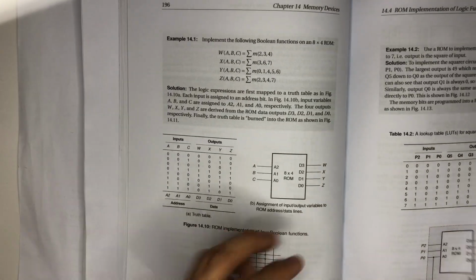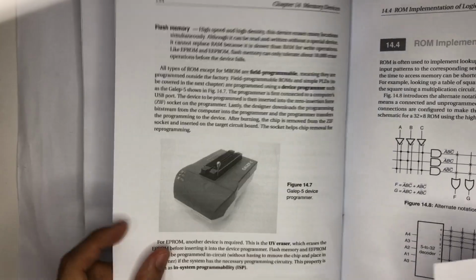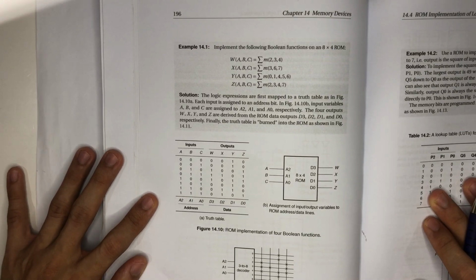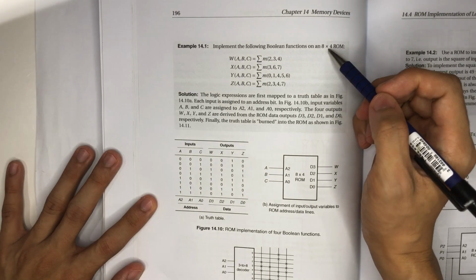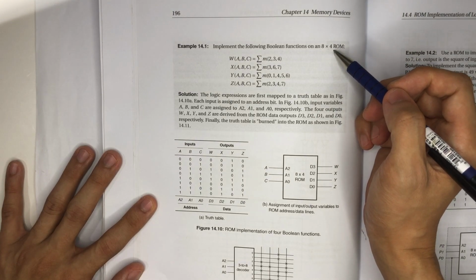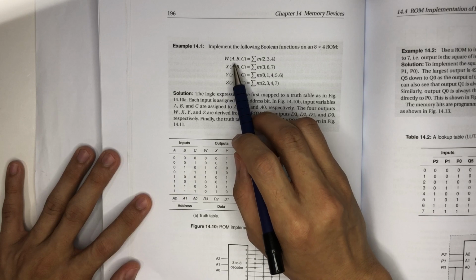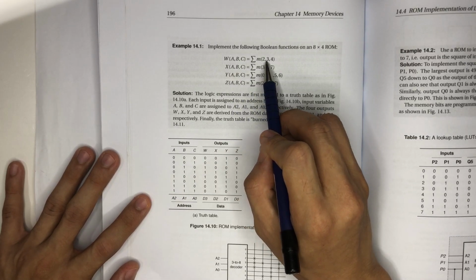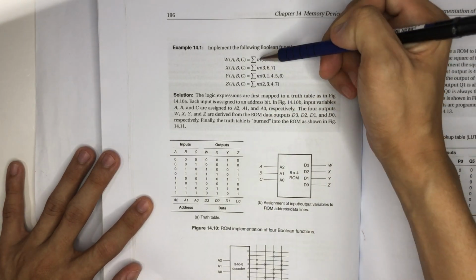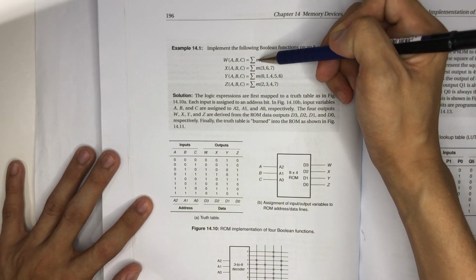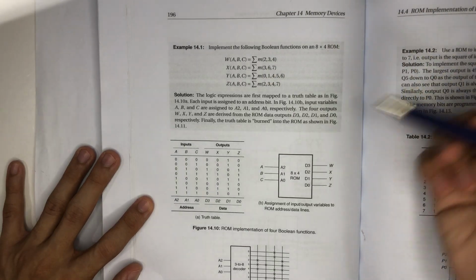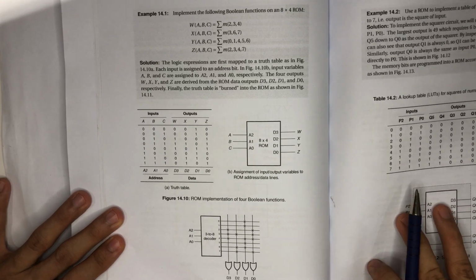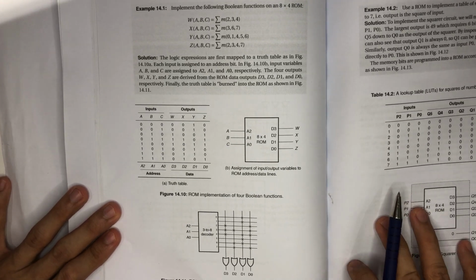So we go to the exercise. Implement the following Boolean function on an 8 times 4 read only memory. So we have W, A, B, C, the variable inputs, and this is the minterm 2, 3, 4. The rest are also the same. I hope you guys always remember, lowercase m is a minterm, then capital M is a maxterm. So I think by now you already expect that, I believe so, or I hope so.